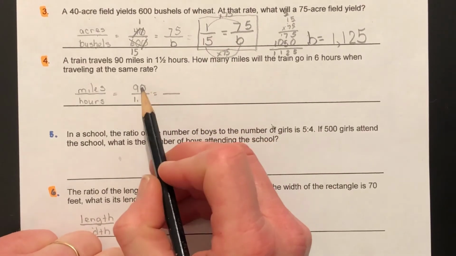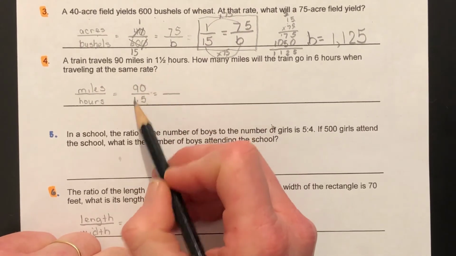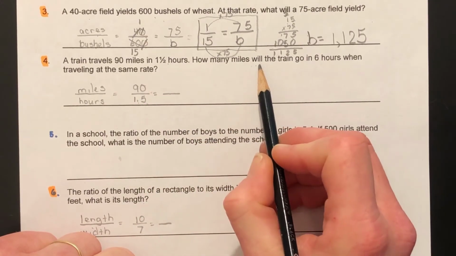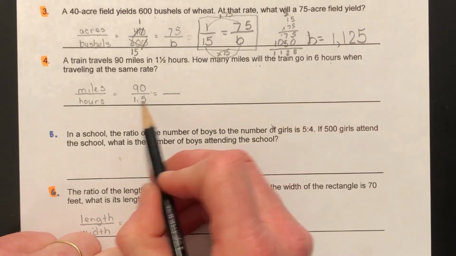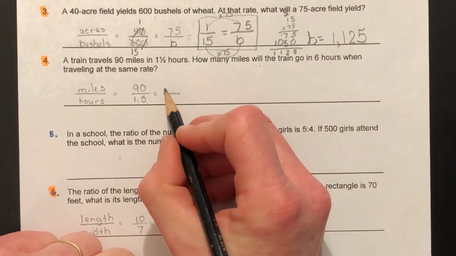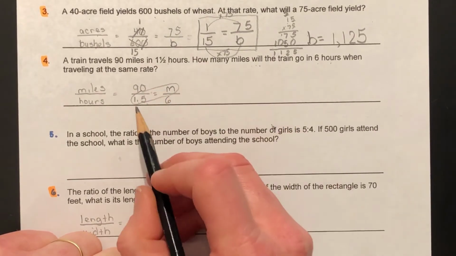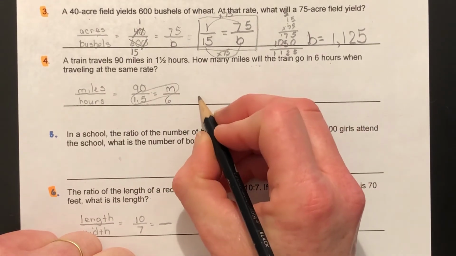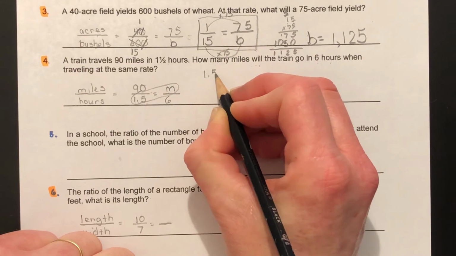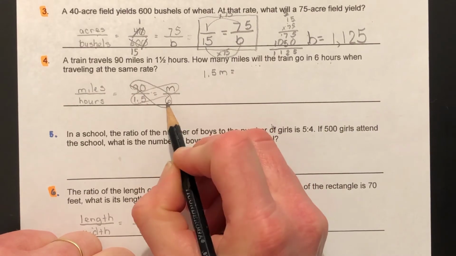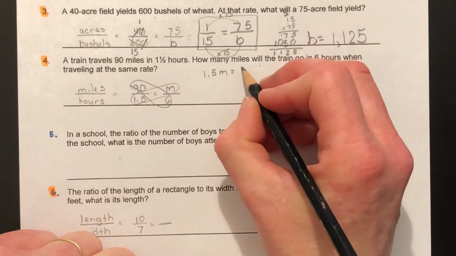All right, so I set up my first pair of numbers, the one that I know both numbers. How many miles will the train go in 6 hours? So 6 goes down here, and I'll put M because it's miles, I don't know. These aren't reducible, so I'm going to go ahead and cross multiply. So 1.5 M equals 90 times 6, which would be 6 times 9 is 54 with 0. 540.